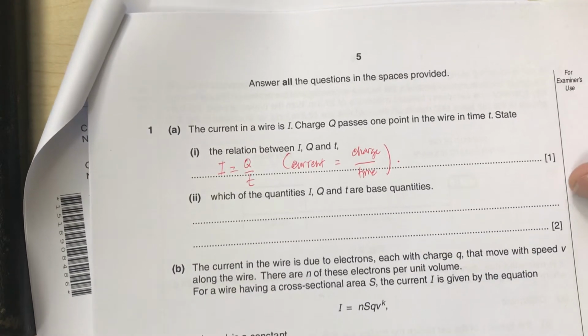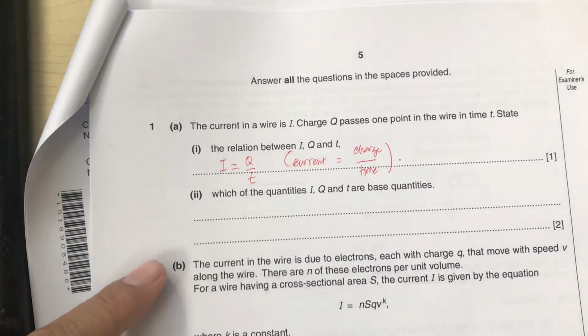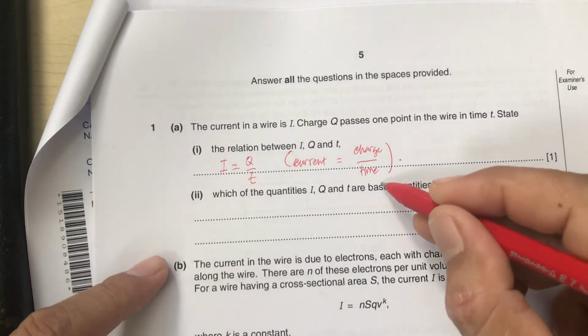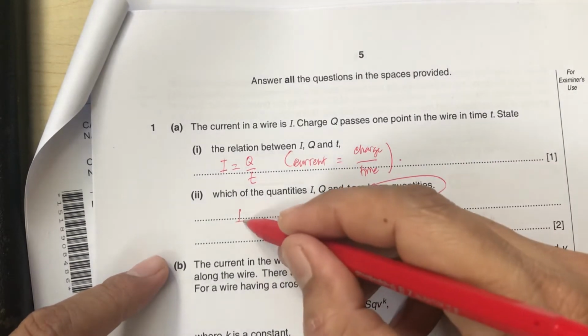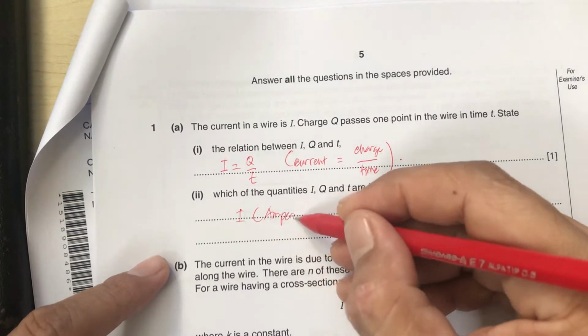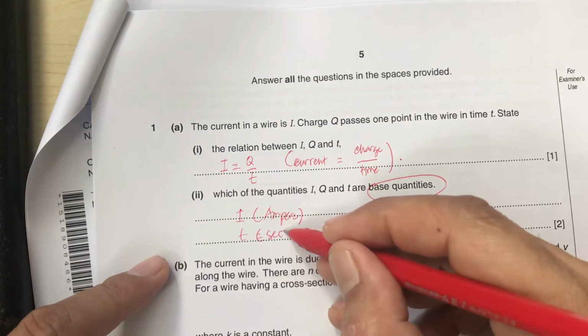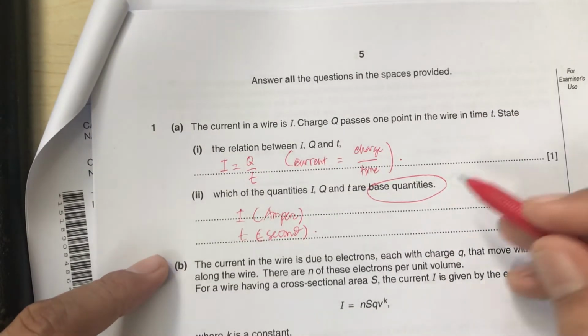Then question two: which of the quantities I, Q, and t are base quantities? The base quantity is only I, the current, in ampere, and t is in second. Yes, these are the base quantities.